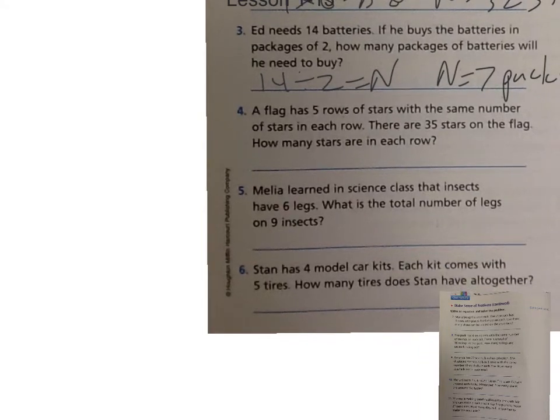Number 4. A flag has 5 rows of stars with the same number of stars in each row. There are 35 stars in the flag. How many stars are in each row? It tells you there's 35 stars total, divided by 5 rows equals n. The drawing you could do could be many different things. You could draw 35 broken into 5 and see how many are in each. But ultimately it's going to be 7 stars. So I want you to pause it. I want you to work on 5 and 6 on your own, then unpause and we'll go over them together.